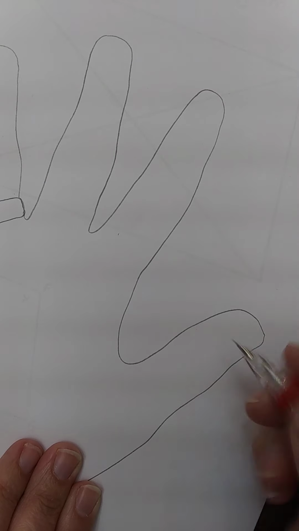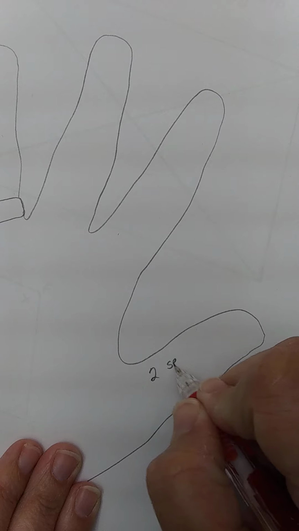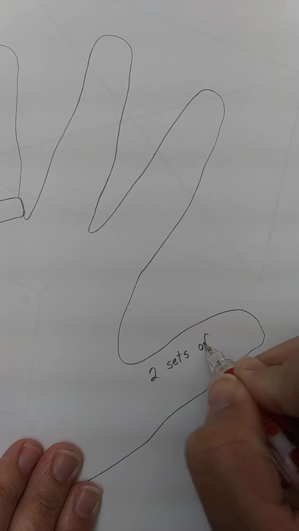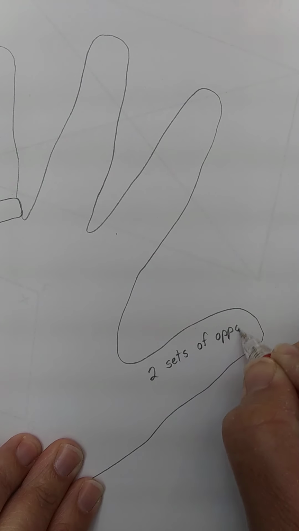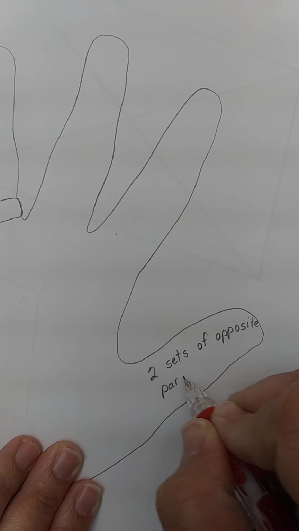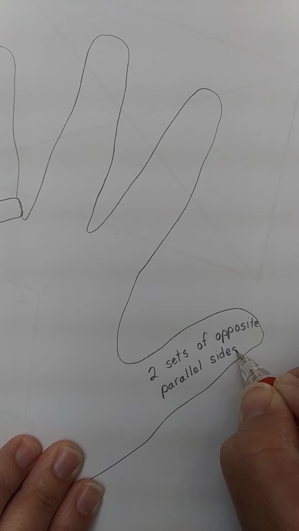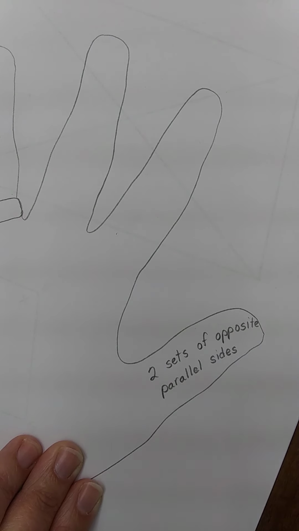So the one that sticks out like a sore thumb is if it's a parallelogram, then it will have two sets of opposite parallel sides. So if you're told the shape is a parallelogram, then you know the opposite sides are parallel.